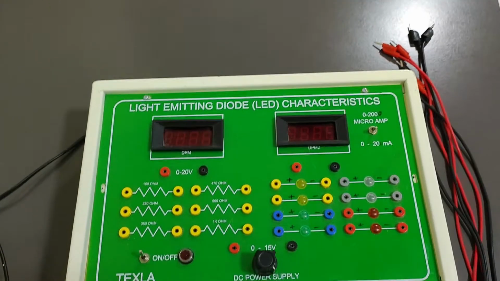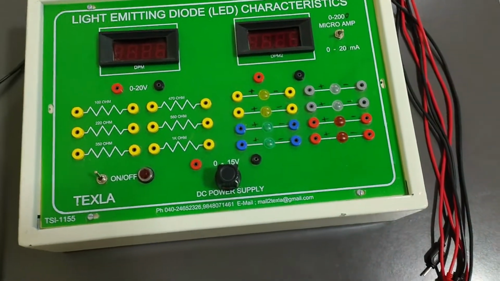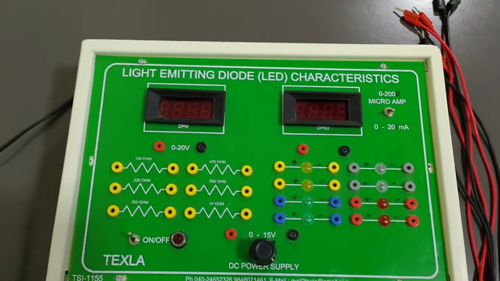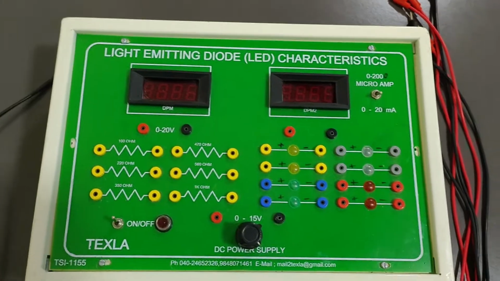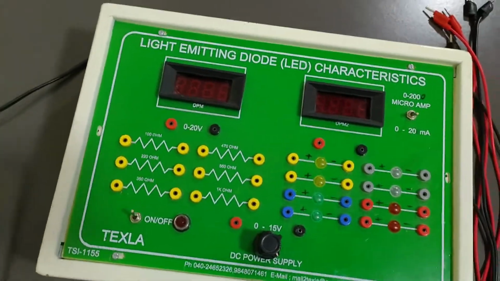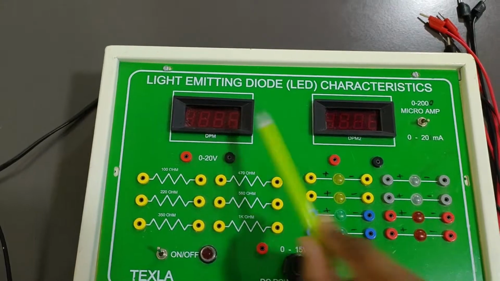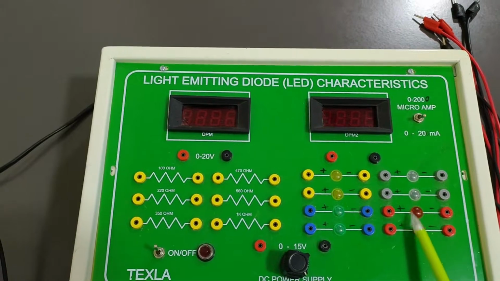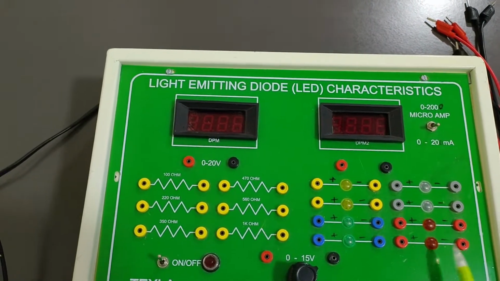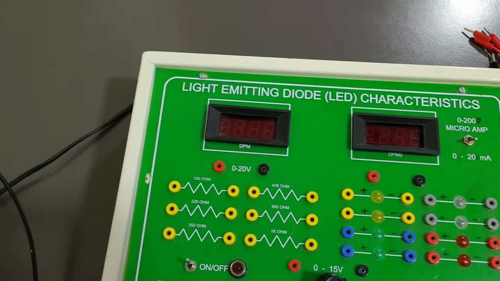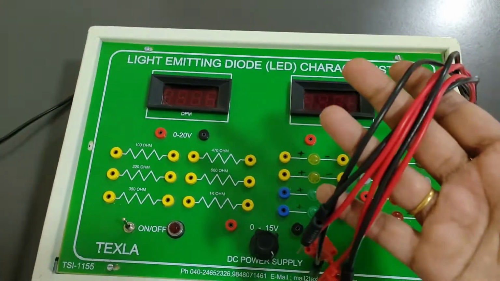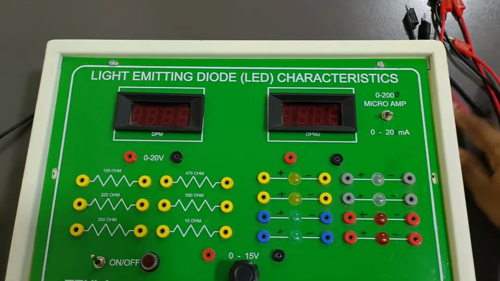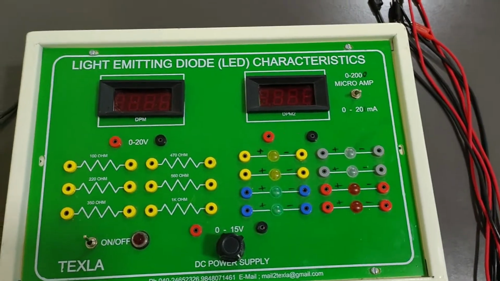The apparatus required for this experiment are a LED characteristic board, this is the board which we are going to use, and a power supply. We need to have a digital voltmeter. This is the power supply. This is the digital voltmeter. This is the ammeter which we have. These are the resistors which we are going to use. These are the LEDs which we have. And also we have got some connecting wires. So we are going to use these connecting wires to give the connections to these different apparatus which we have got.